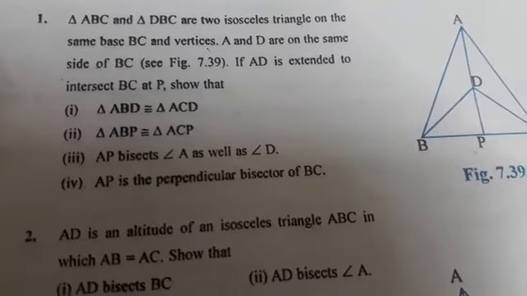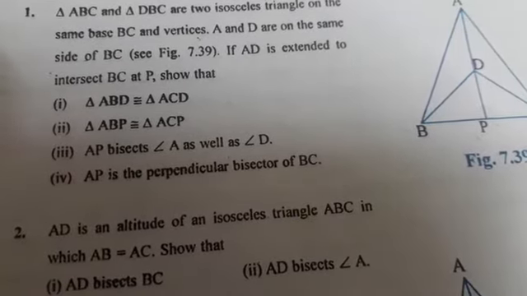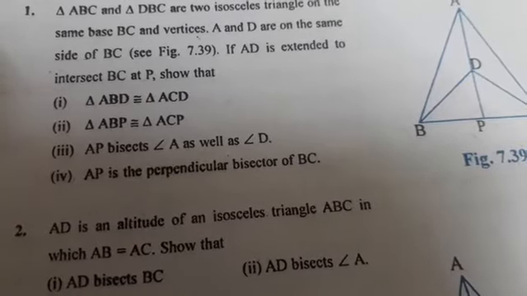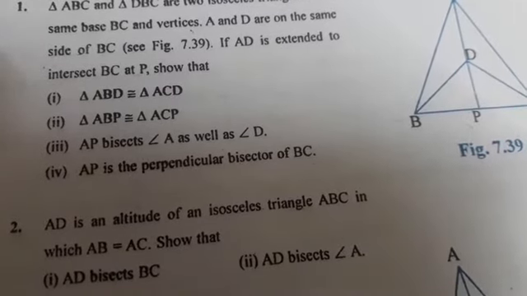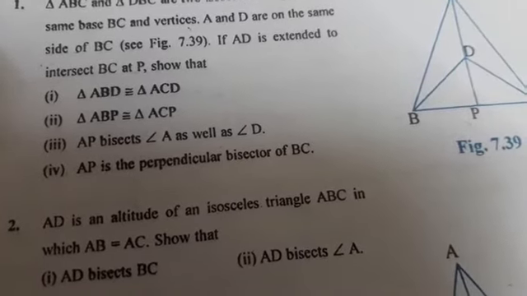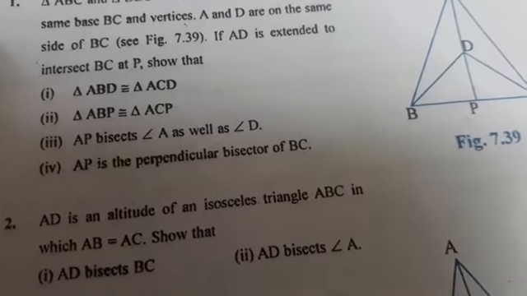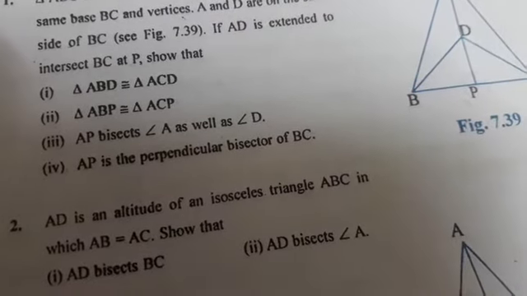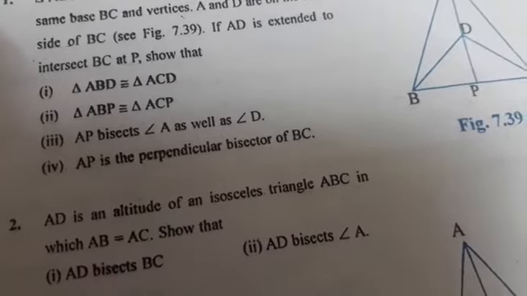Number 2, triangle ABP is congruent to triangle ACP. Third point, AP bisects angle A as well as angle D. And the fourth point is AP is a perpendicular bisector of BC.